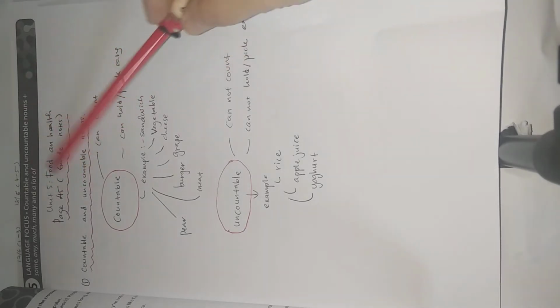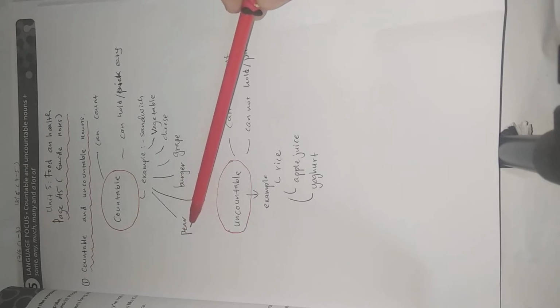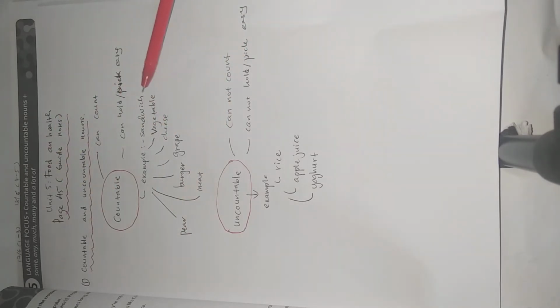For example, sandwich, vegetable, cheese, grapes, burger, meat, and pear. For example, sandwich: 1 sandwich, 2 sandwiches, 3 sandwiches, and so on. Vegetable, 1 vegetable, 2 vegetables, 3 vegetables. Cheese, grapes, burger, meat, and pear also. We can count them 1, 2, 3, 4, 5.